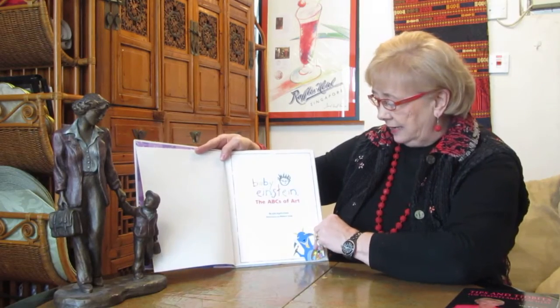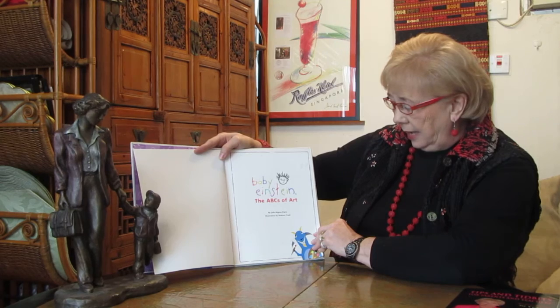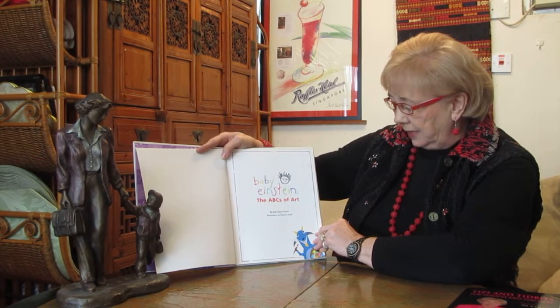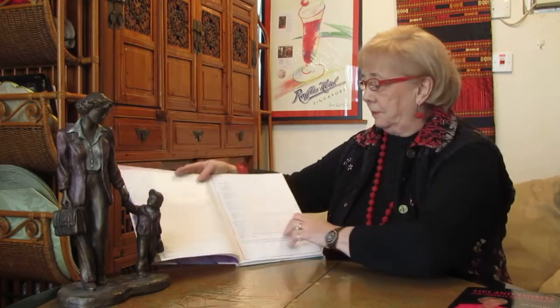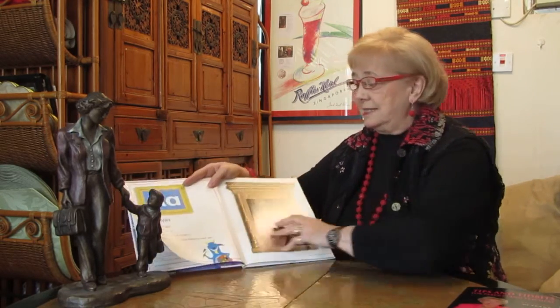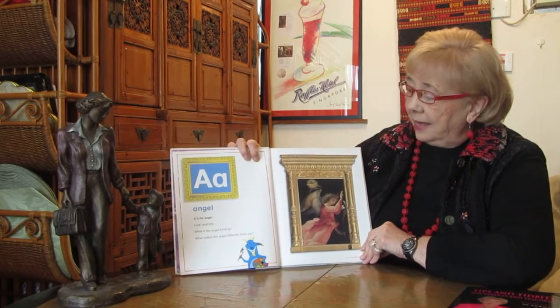Baby Einstein, The ABCs of Art by Julie Ainier Clark. Illustrations by Nadim Zaidi. Maybe that's pronounced Zaidi. Well, here's our first letter, A.